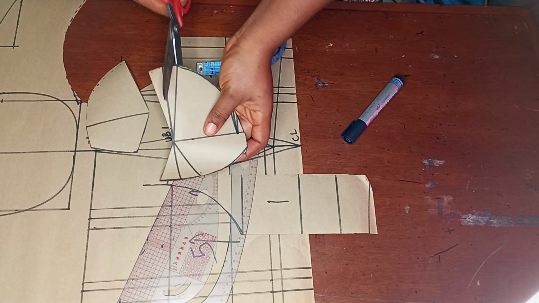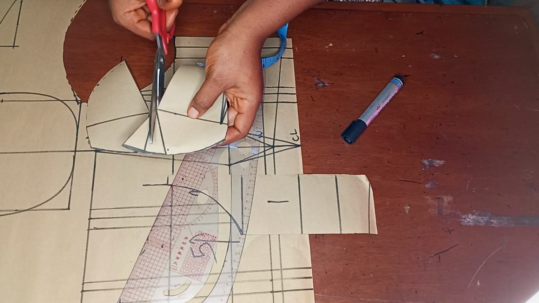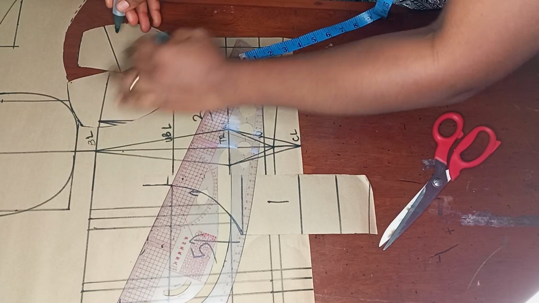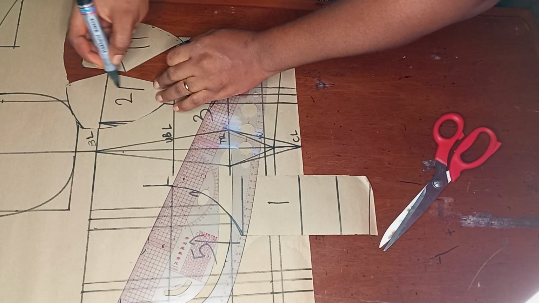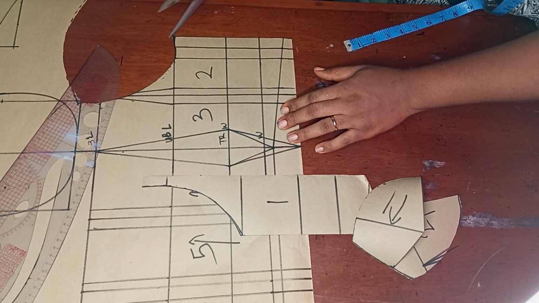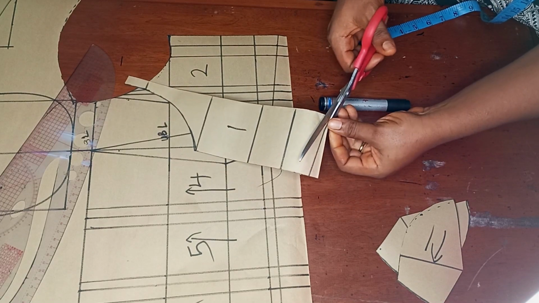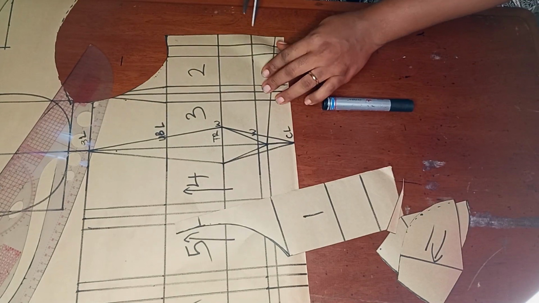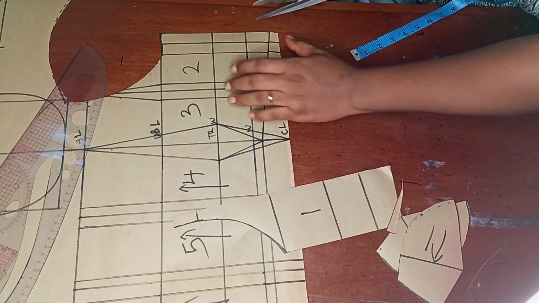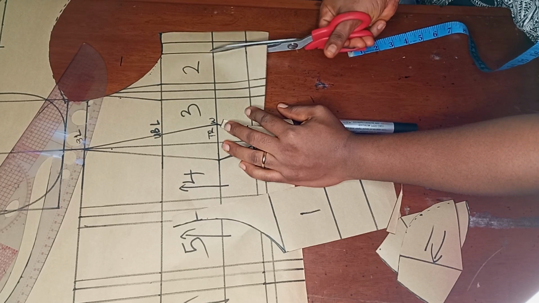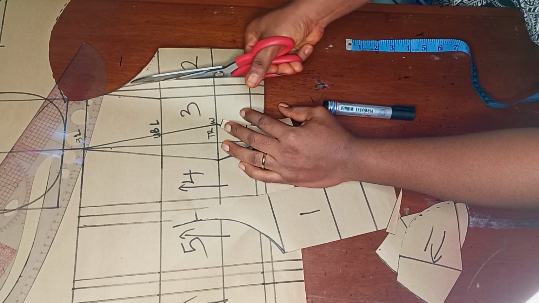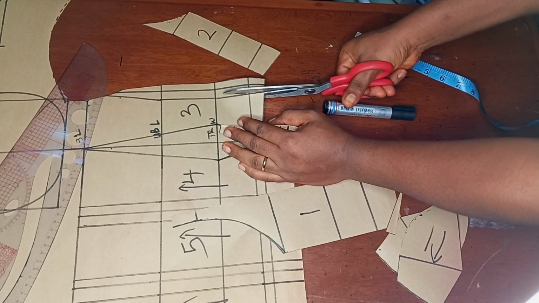Okay, this is what it's going to be looking like when you cut out. After cutting it out, this is what it will be looking like. So please go ahead and label also. Make enough markings as much as possible so that you don't get confused, because you'll be needing all these patterns, all of them. I don't usually throw away my patterns when I'm making a corset, because it will serve as a guide. At a point you might get confused. All you need to do is just bring in your patterns and you're right on track again.